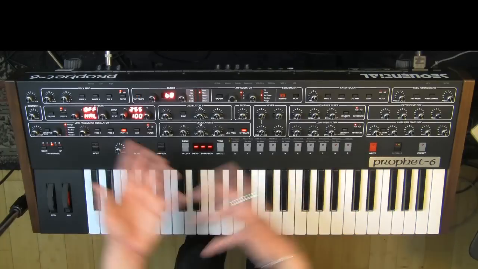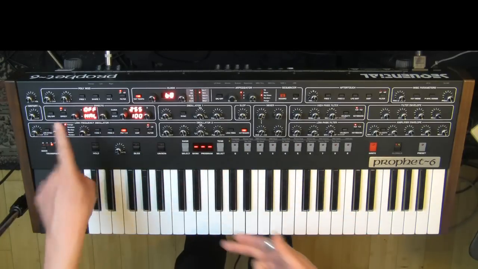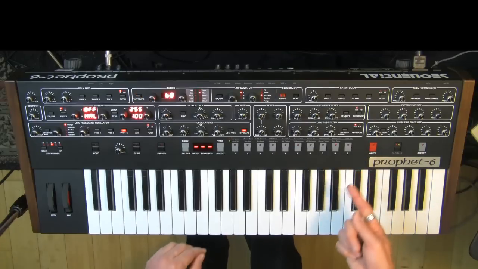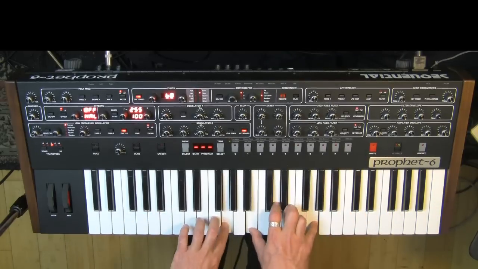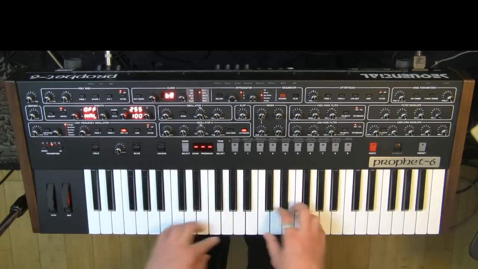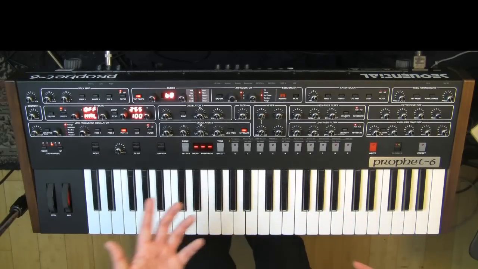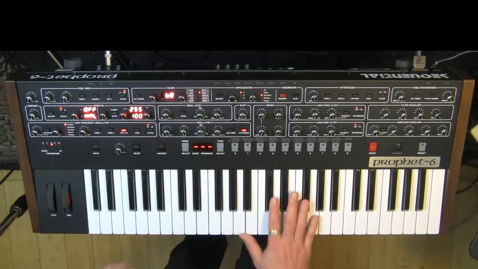So we have, for example, the ability to rein in what's happening with the filter envelope through the polymod section by adjusting the envelope amount. Which makes a beautifully rich sound. And of course, that's just the low pass. We could also direct it to the high pass.